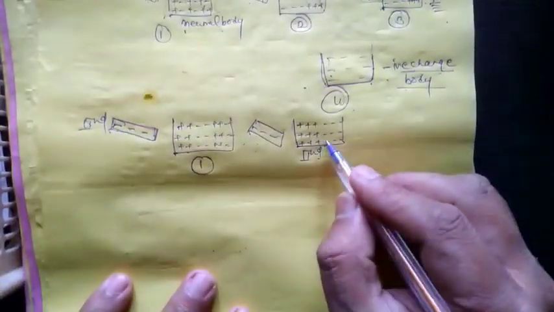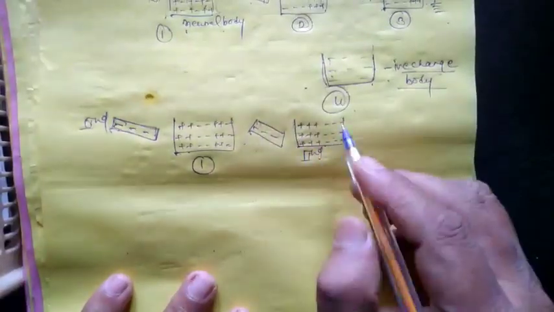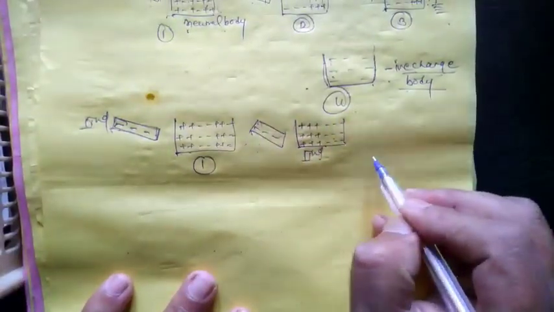In the third condition, this body is connected to the earth.